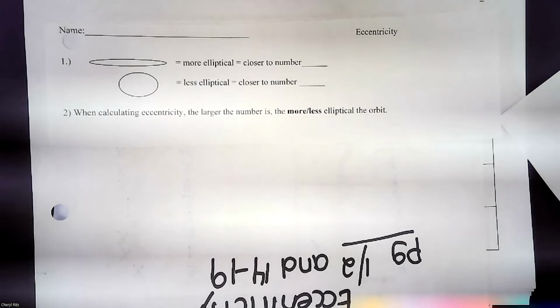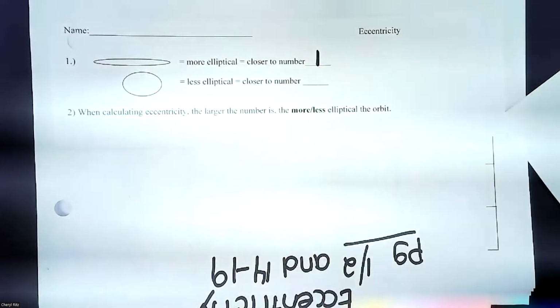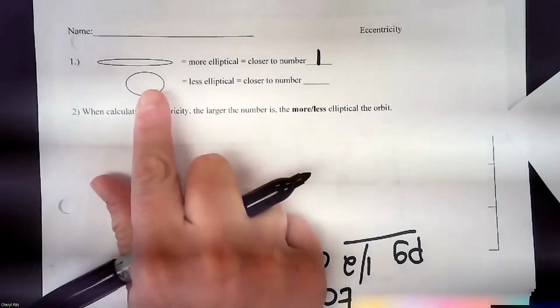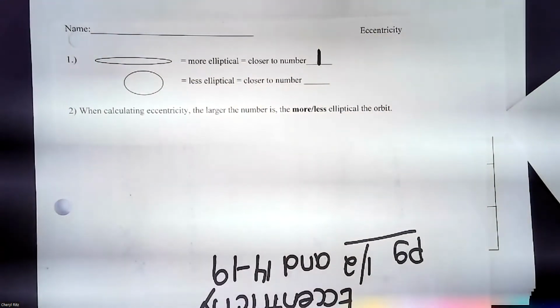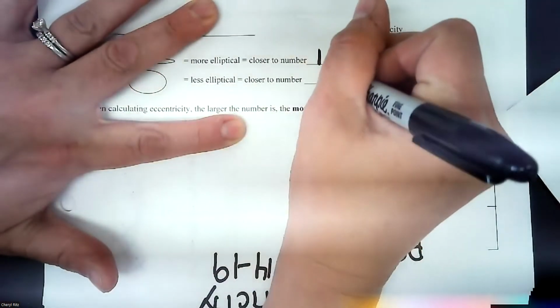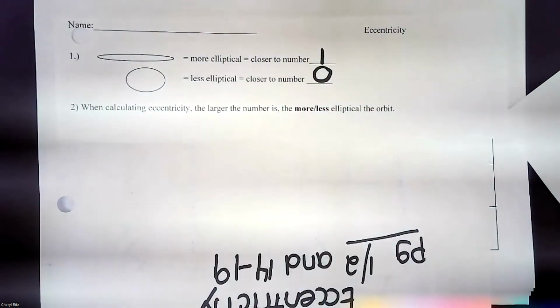It's ovalier. I love it. I love weird English words. Yes, it's more oval. And because it's more oval, its eccentricity is closer to 1. And then this one is less elliptical. What does it mean to be less elliptical? More circular. Good. It's less elliptical and its number is closer to 0. Perfect. That is one of the main concepts you need to get.